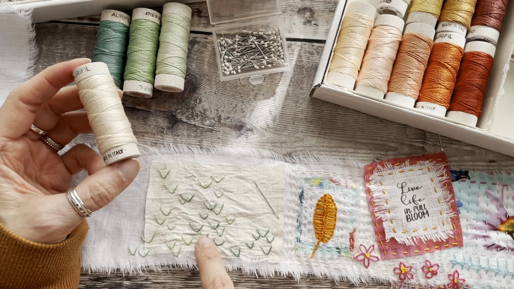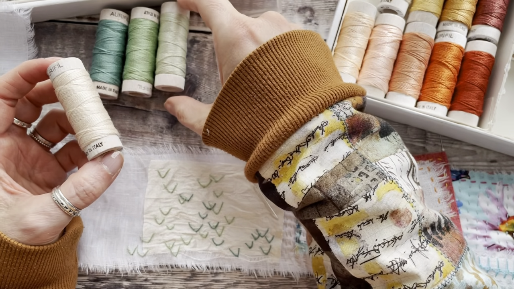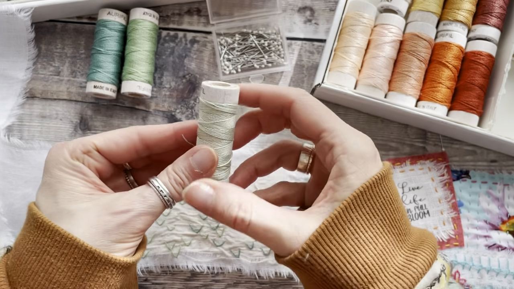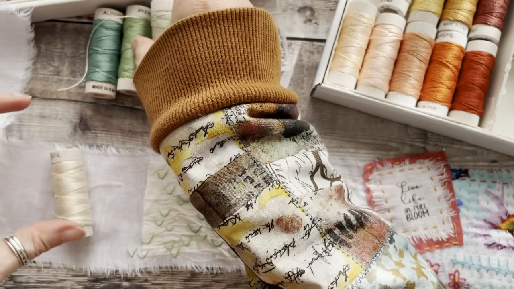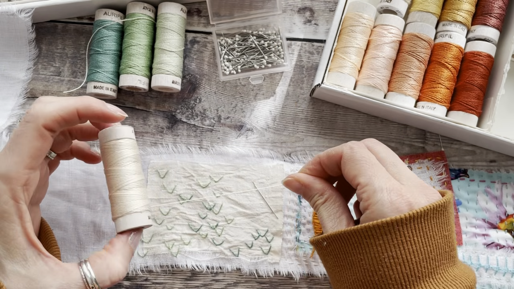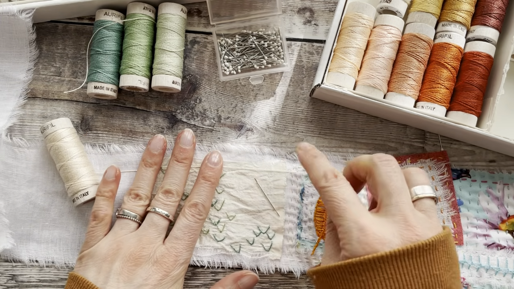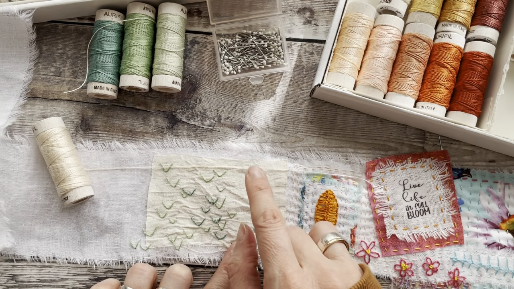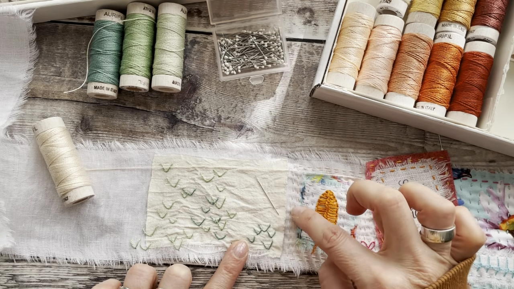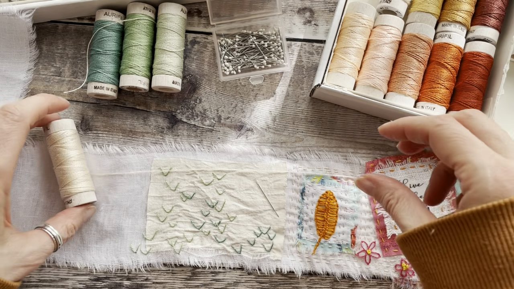It was time to switch to another thread, and instead of using this, because it was just a little bit too similar actually to the other colours, I'm going to take this off-white, not for it to show up, but to create texture with some fill-in running stitches.